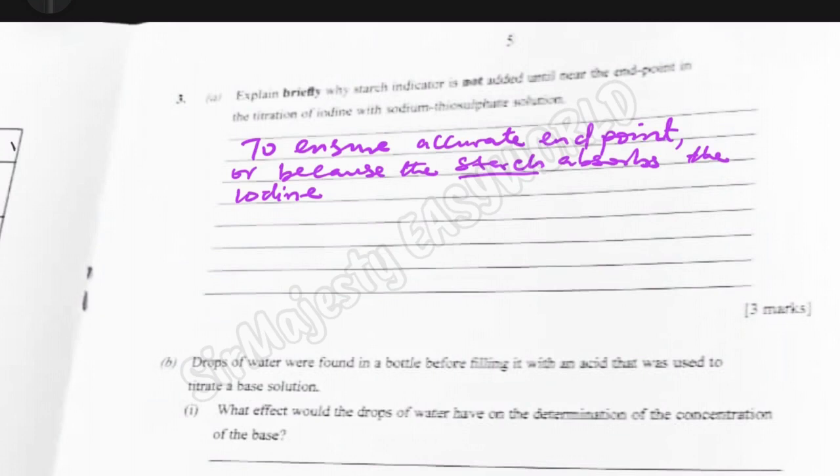Definitely, if you add it before, towards the end, that's in the beginning or in the middle of the titration, the obvious thing is that less sodium thiosulfate solution will be consumed because the iodine will be taken away from the reaction. So it leads to error in the volume of thiosulfate that is used, because the starch absorbs the iodine itself to form a complex, giving us a blue-black coloration.